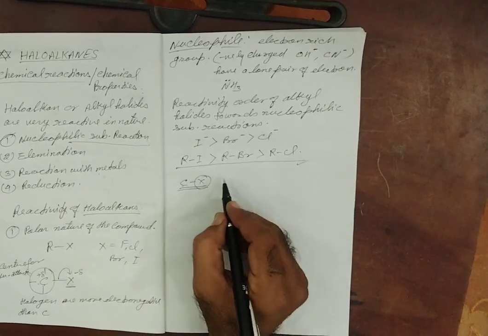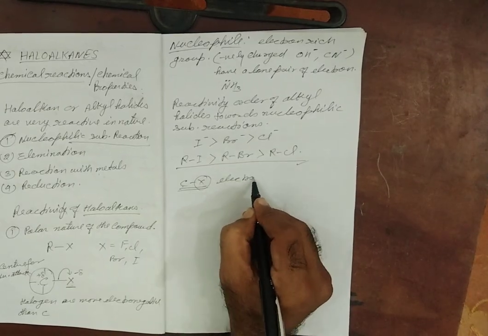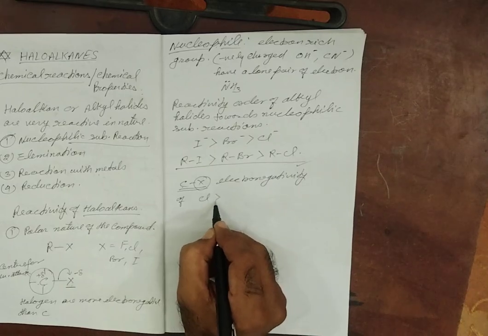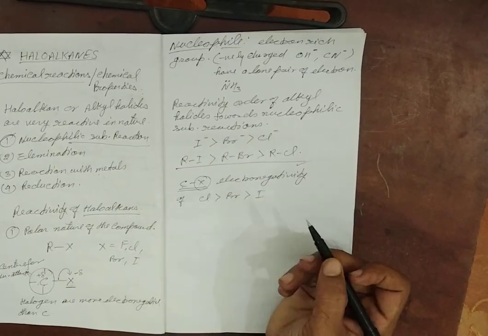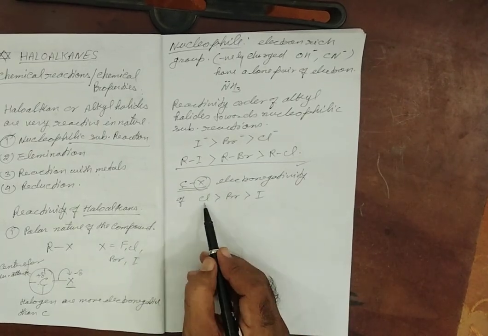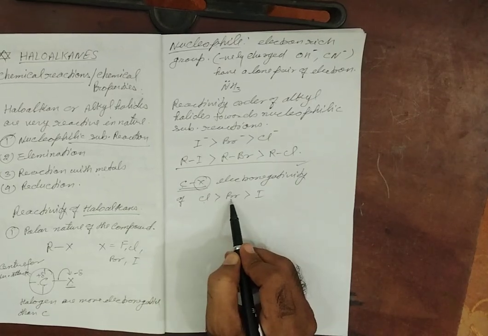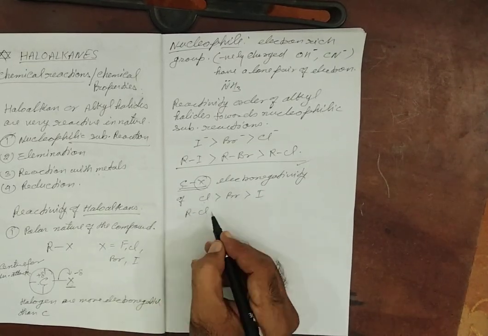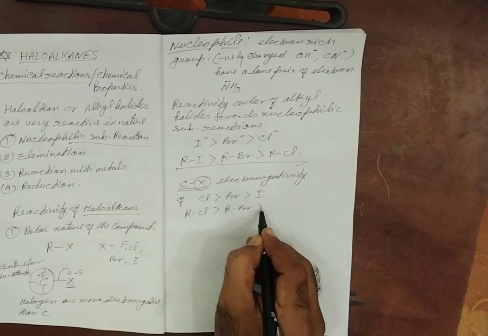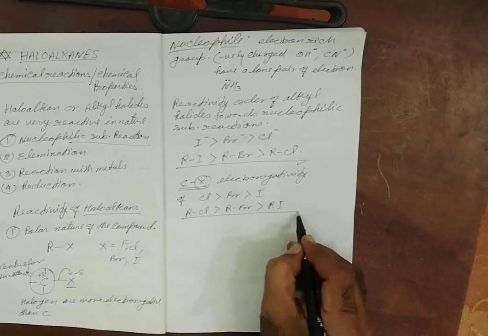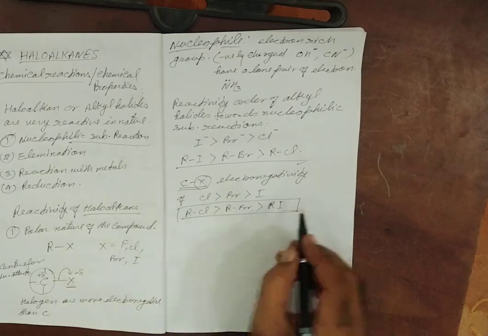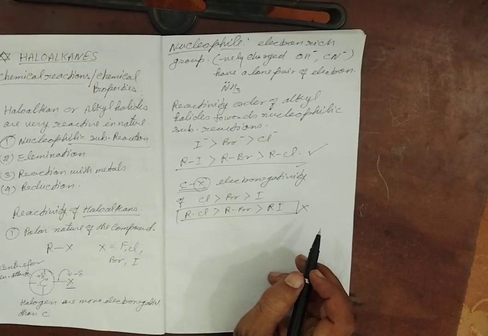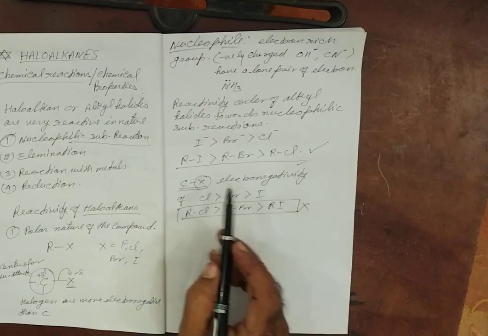So according to this, the electronegativity of chlorine is greater than bromine, which is greater than iodine. So the C-Cl bond must be more polar as compared to the C-Br bond, and that more than the C-I bond. According to this, the reactivity order must be RCl, then RBr, then RI, but actually it is not. In actual condition, this is not the reactivity order, and the real order can be explained on the account of the bond dissociation enthalpies of these groups.